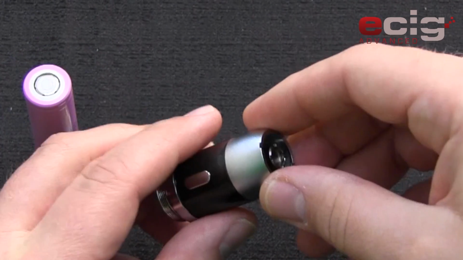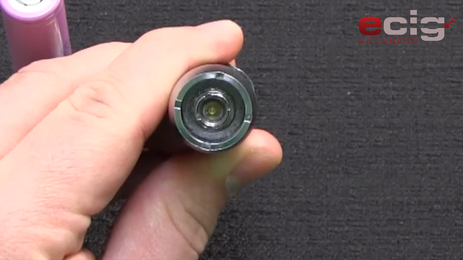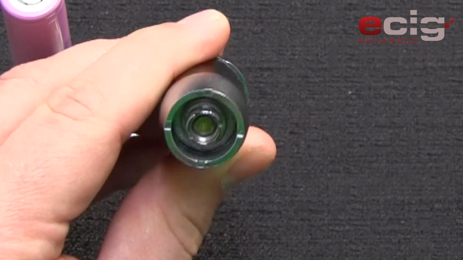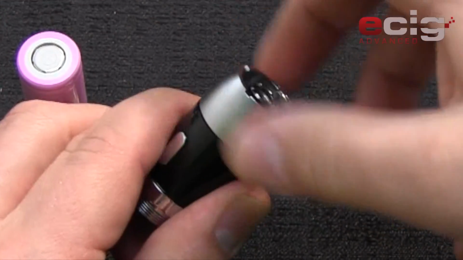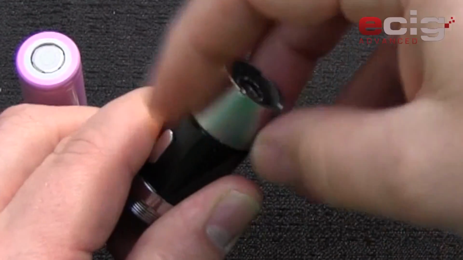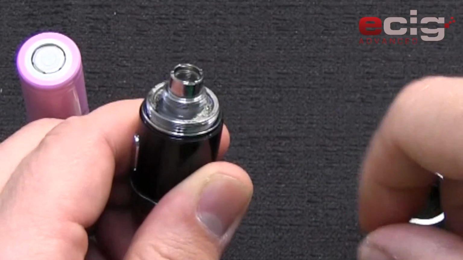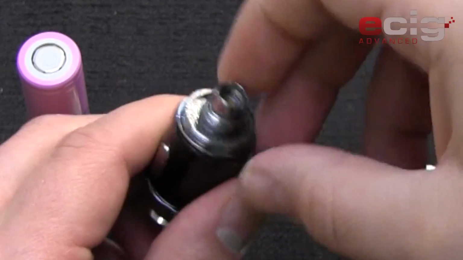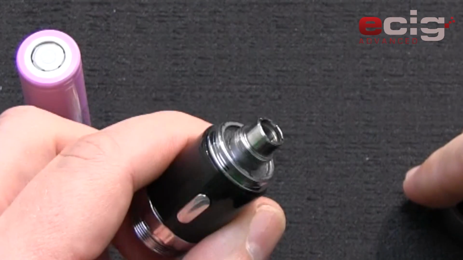Here's the head unit. Now, you notice you have this recessed Ego style drip well and connection. You think, well, that's really cool that you have that, but how do you clean it? This does unscrew, and you can get down in there with a paper towel or something and clean that out. And you can see you do have Ego threading here, and you have 510 threading here. So, you know, there you go.